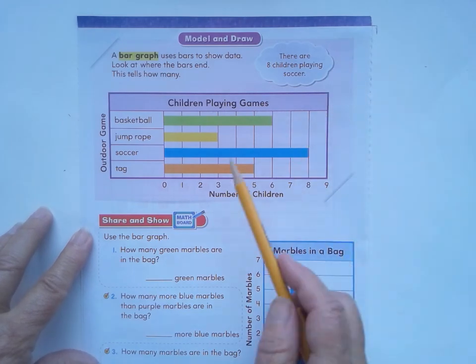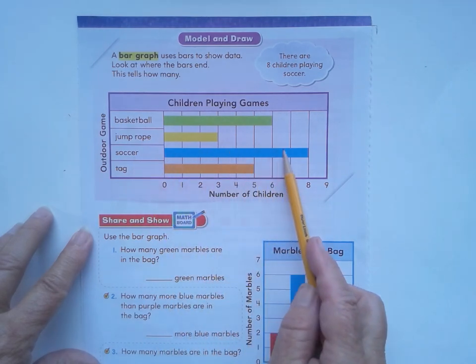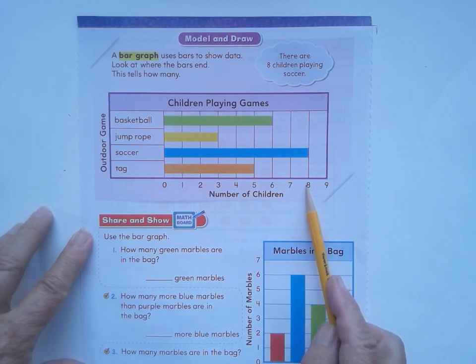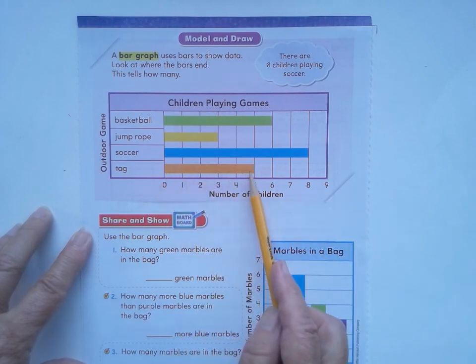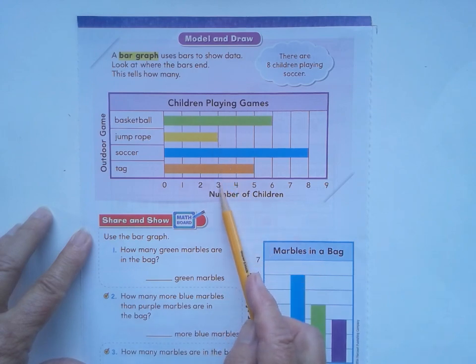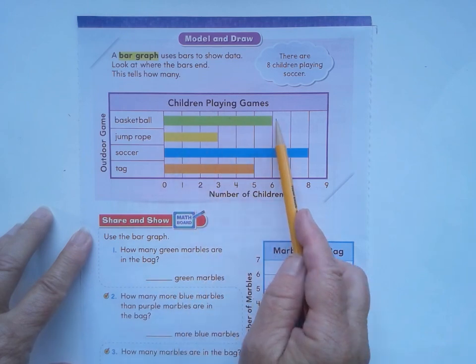I can see that because if I go to soccer and I follow this bar all the way over to where it ends at the number 8. So that tells me that there were 8 children. Can you tell how many children were playing tag? If I follow the bar, it ends at 5. There were 5 children playing tag. And for jump rope, it ends at 3. There were 3 children jump roping. And basketball, there were 6.